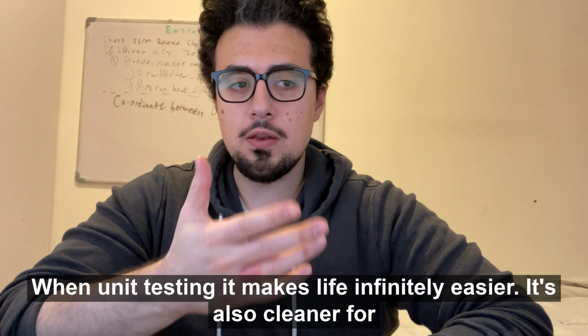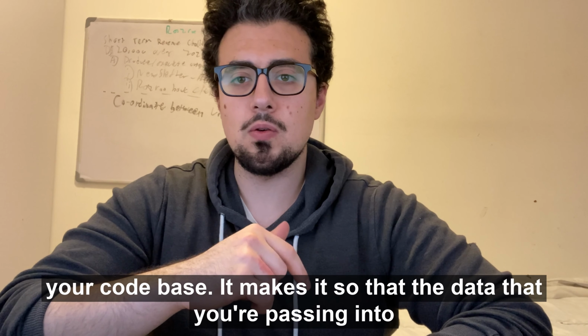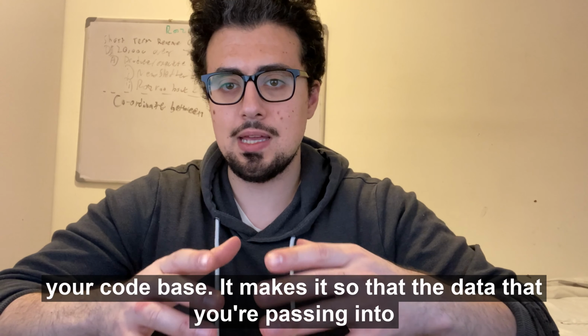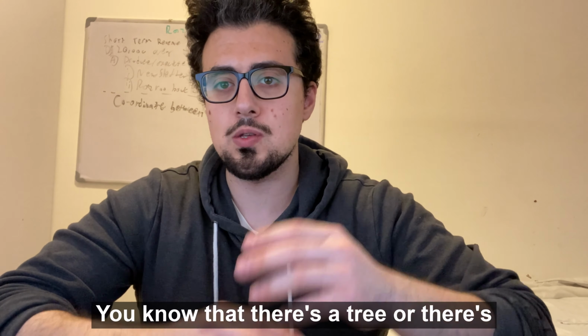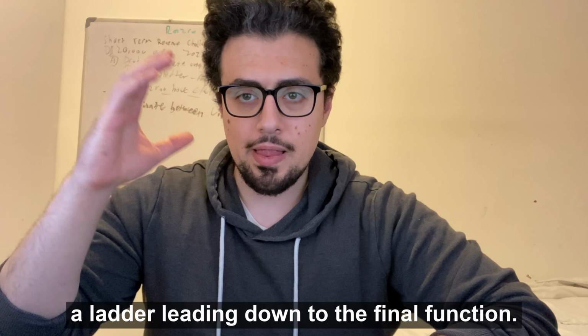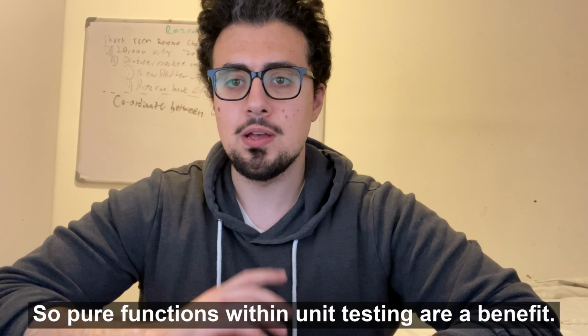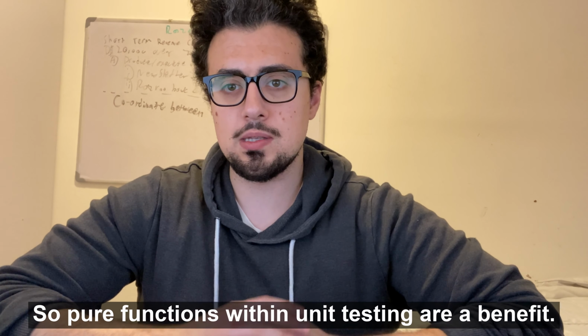It's also cleaner for your code base. It makes it so that the data that you're passing into your functions isn't affected somewhere else. You know that there's a tree or a ladder leading down to the final function. So pure functions within unit testing are a benefit.